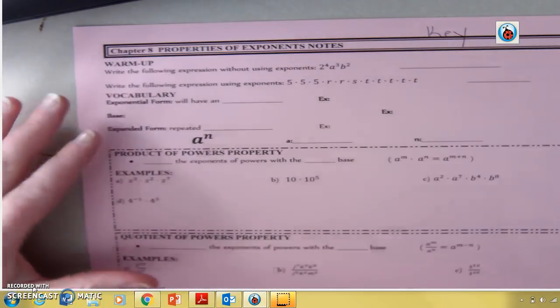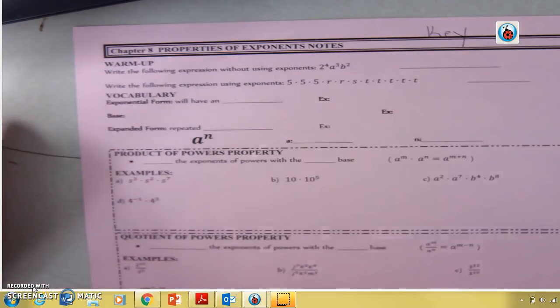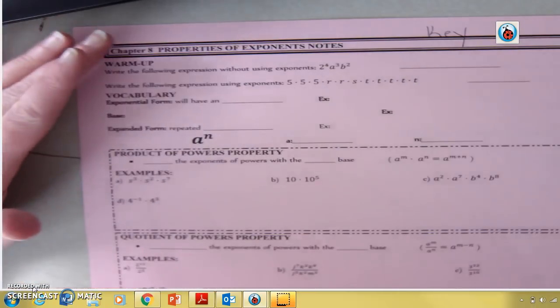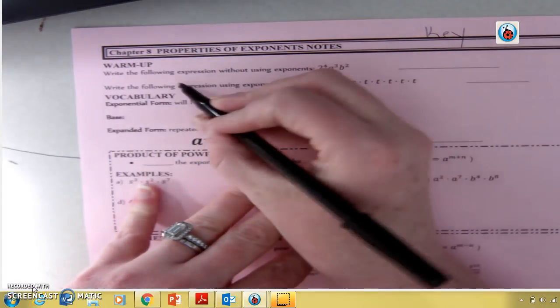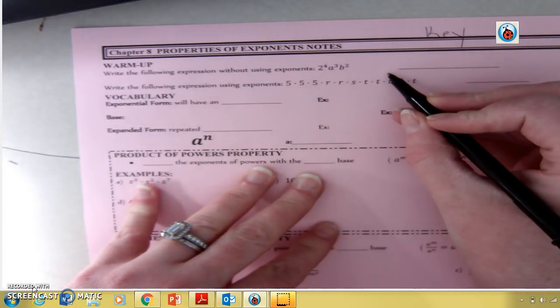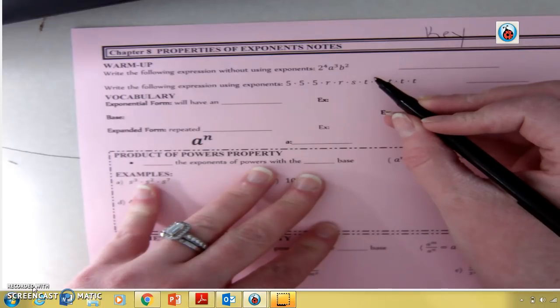All right, today we are going to be starting our first day of our exponent notes. Our goal is to fill in this first side and make sure that we completely understand this because this really gives us the solid foundation of it. So you should have come in and started the warm-up. I do want to make sure I have these answers correct and that you agree with me on that.